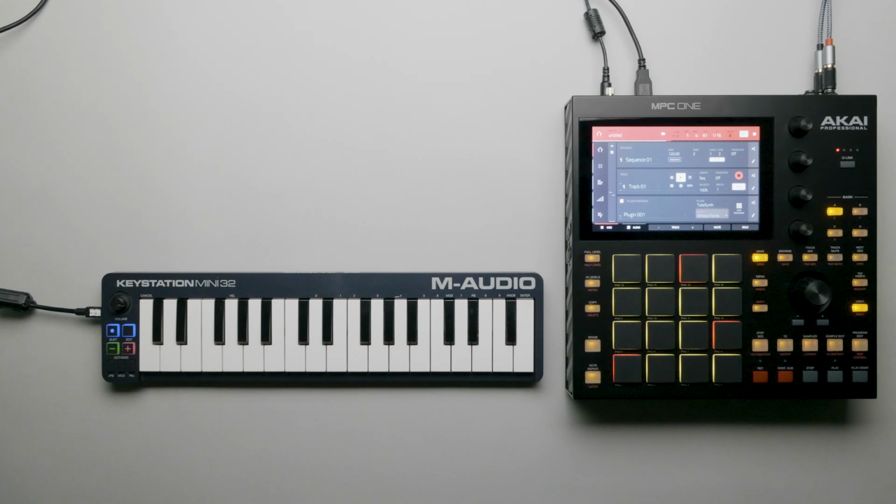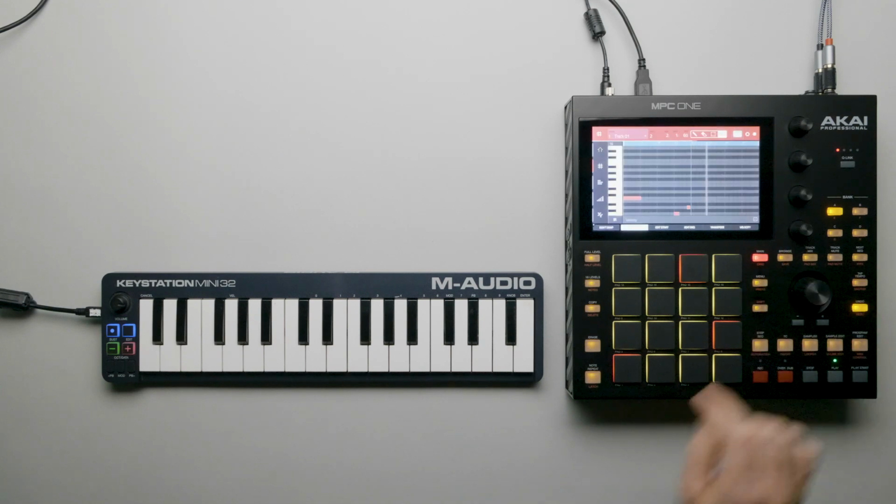Next, we can record the notes we play into this MIDI track. This process is essentially the same as recording and playing the pads of the MPC. We press record to start the recording, and the metronome will count us in. Now, when we play the keys of our keyboard, those notes are recorded into our MIDI track, including velocity and other information.